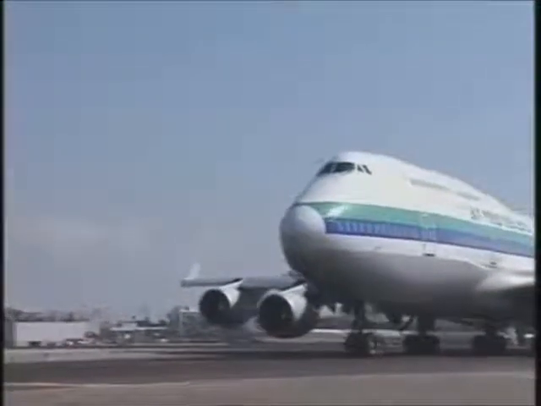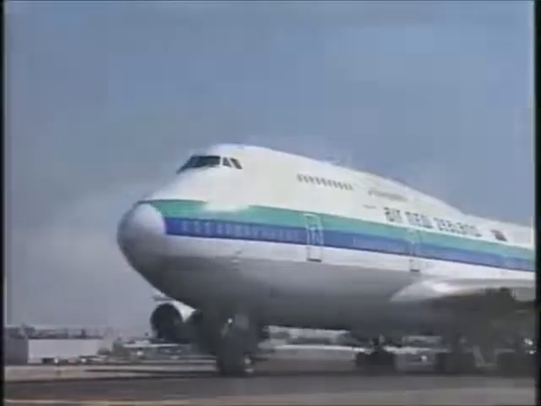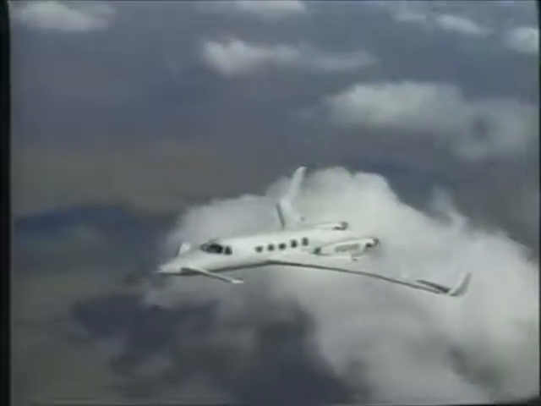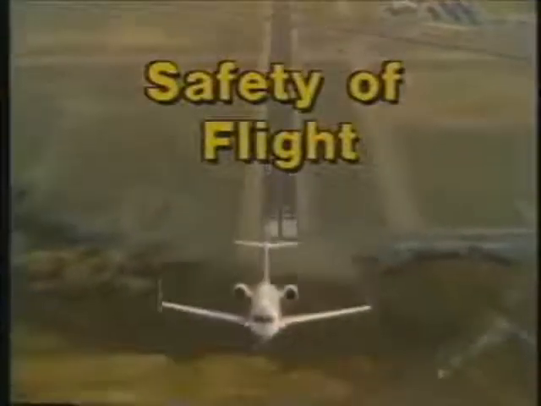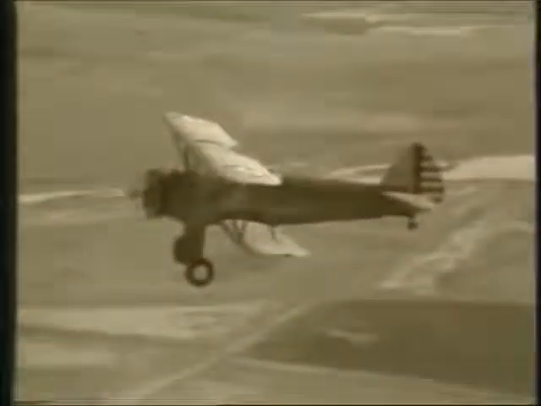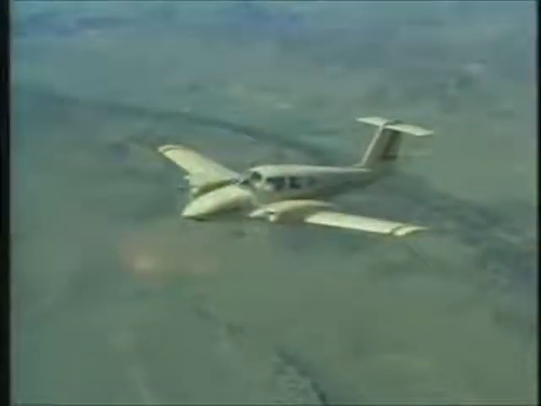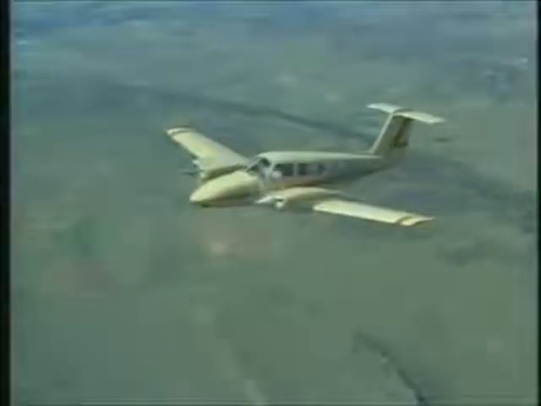Airplanes have become bigger, sleeker, and faster. Over the years, the number and types of aircraft changed, but some basic things have remained the same.